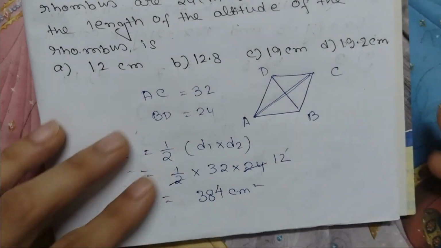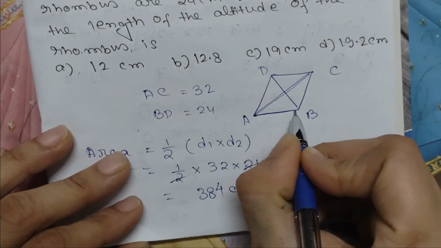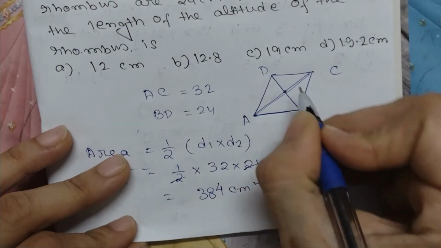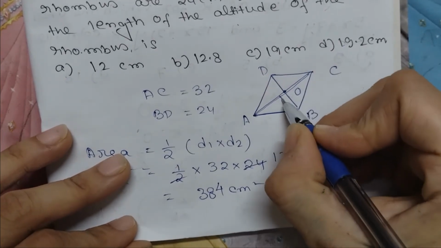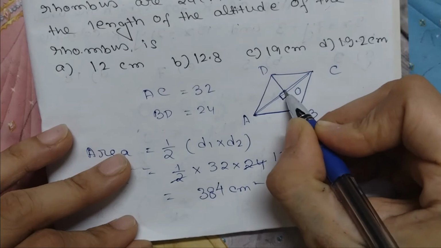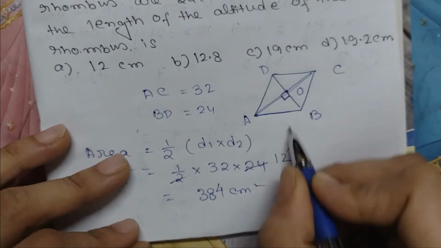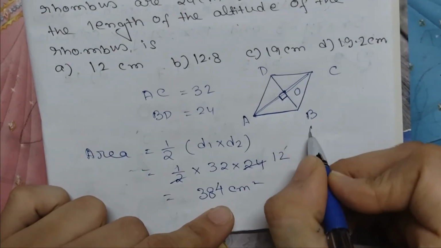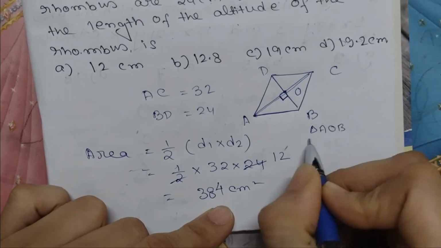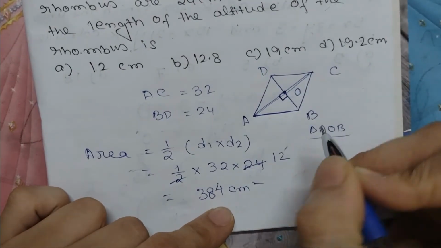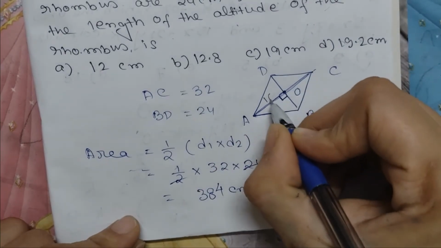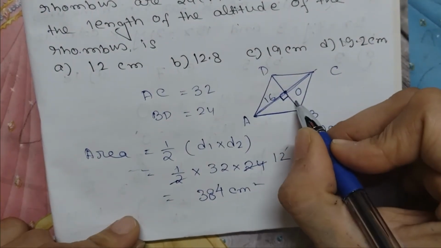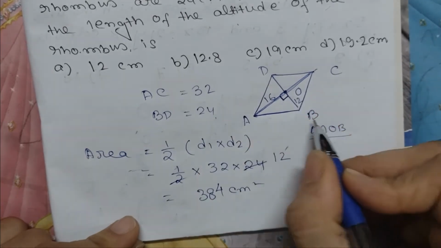Now we have to find the side of the rhombus. To find the side, let this point be O. The diagonals of the rhombus bisect each other at a 90-degree angle. So this angle is 90 degree. So you can say that triangle AOB is a right angle triangle and they are bisecting each other. This total AC was 32, so this much distance will be 16 and OB this much distance will be 12, 24 by 2, that is 12.